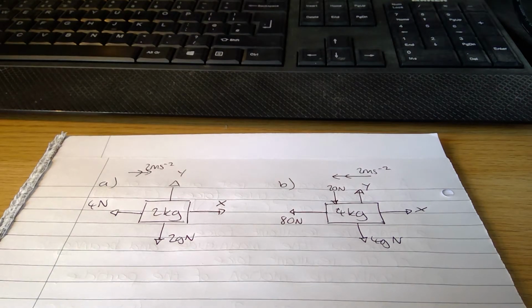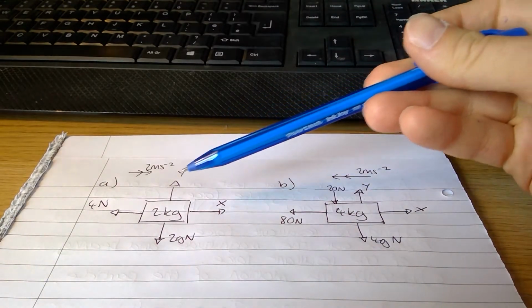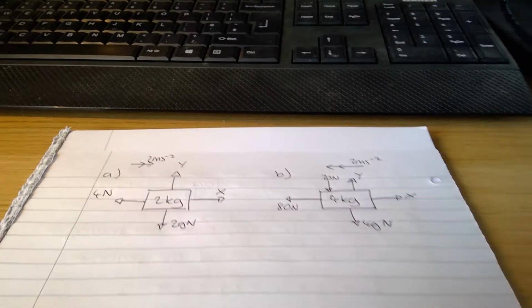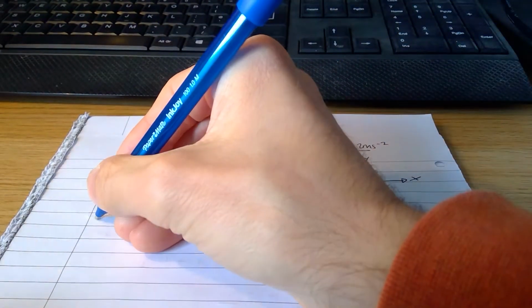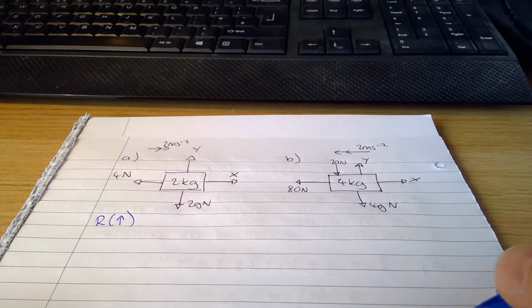Okay, so we've got a couple of force diagrams here. We're given the accelerations of each of these, and in both questions we're aiming to find x and y from that information. If we start on question A, the first thing we can do is resolve vertically, and we're going to resolve horizontally as separate things.